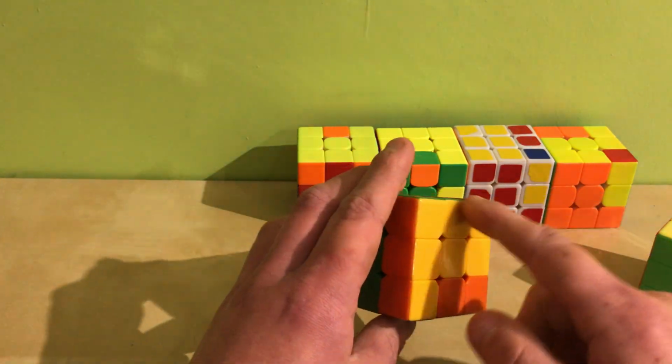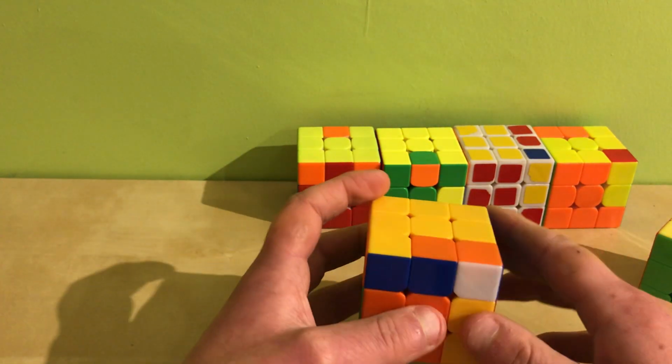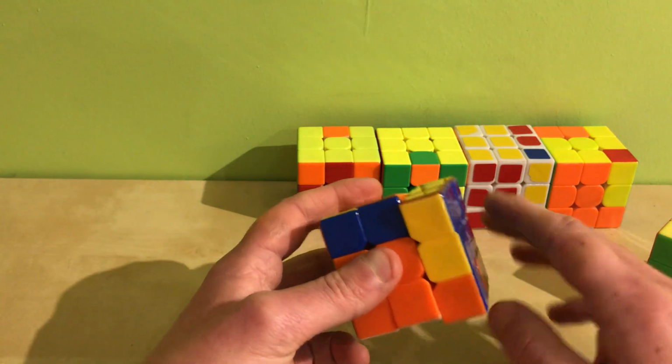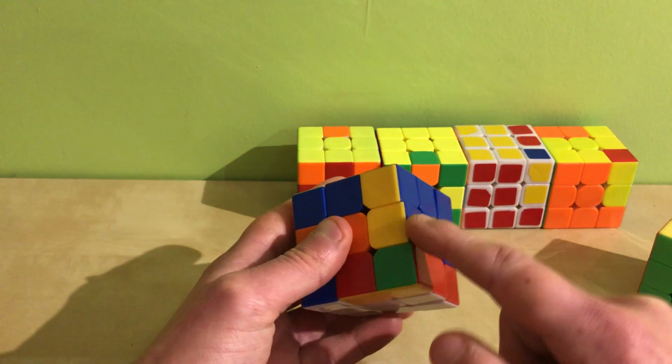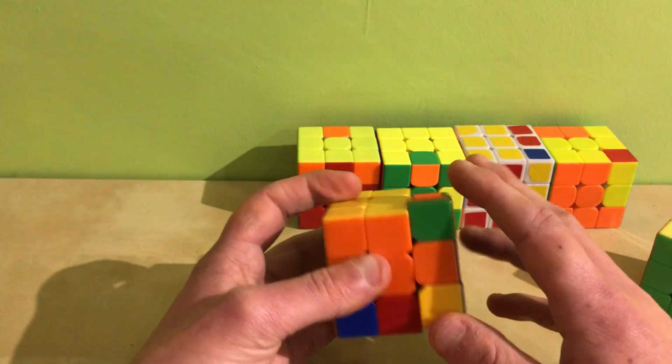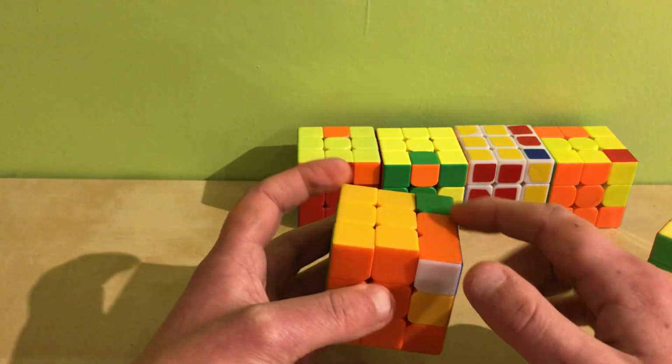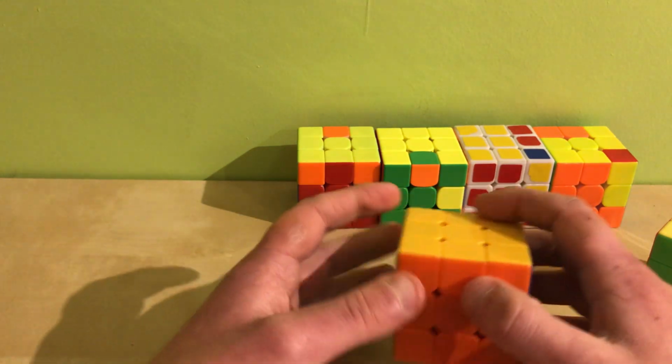If, on the other hand, they're all orientated, what you can do is you can do R prime, D prime, then insert this edge into here with RU prime, R prime, then DR to pair them up, then insert to skip.